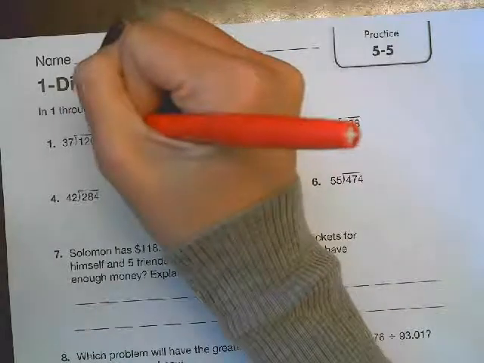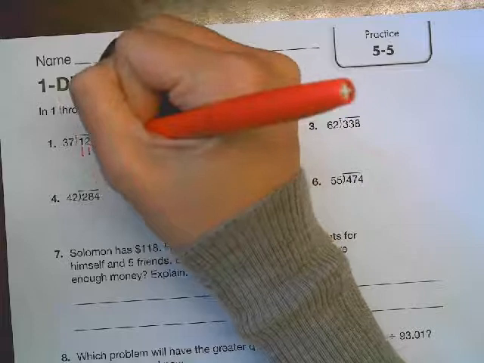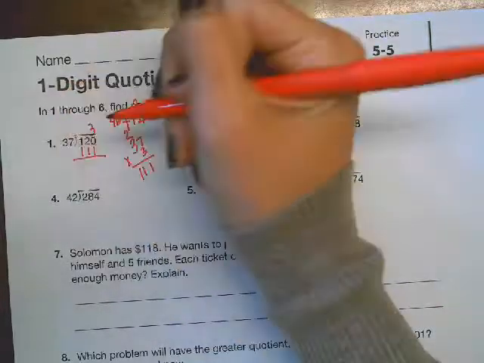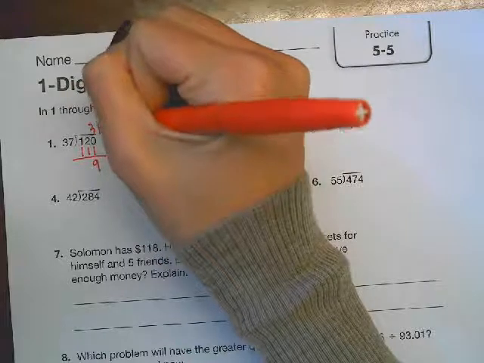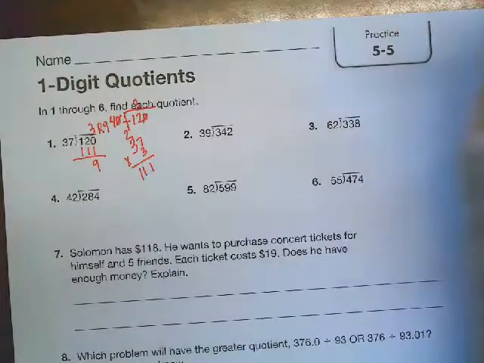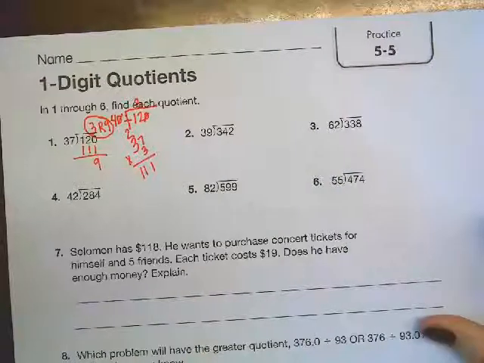So we're going to put our 3 up here. 3 times 37 we just said was 111. And 120 minus 111 is 9. So it is 3 remainder 9. And it would really help if you could circle your answers when you're finished.